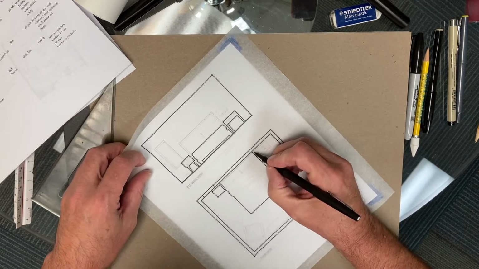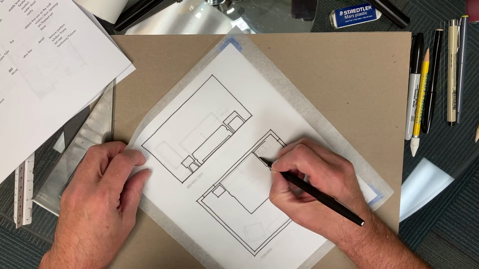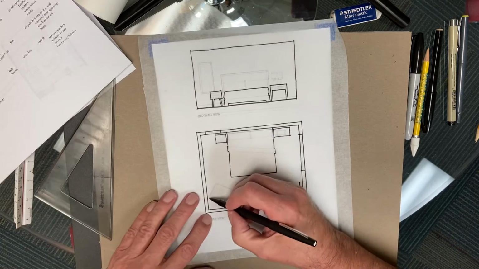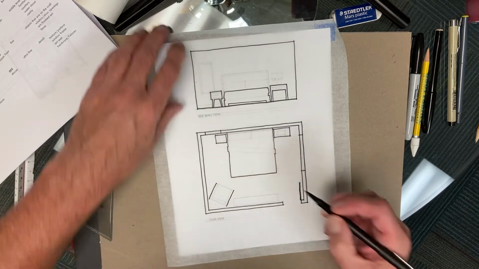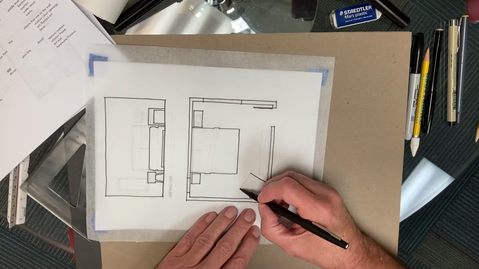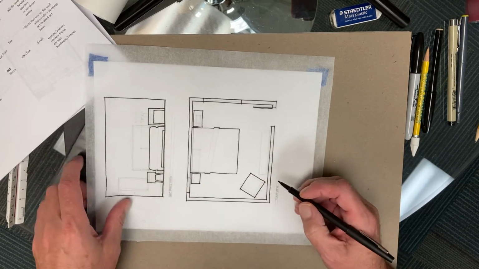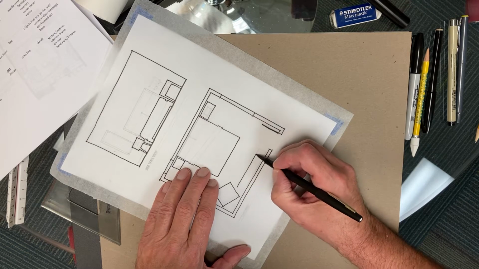Like that. My other table, my chair, just the perimeters. And then my chest of drawers.